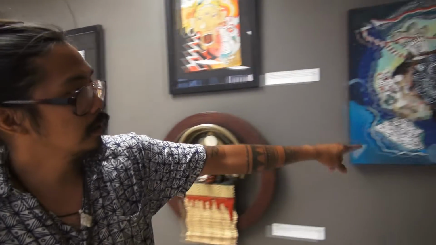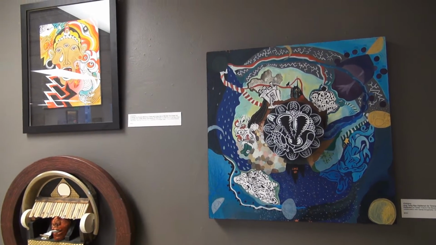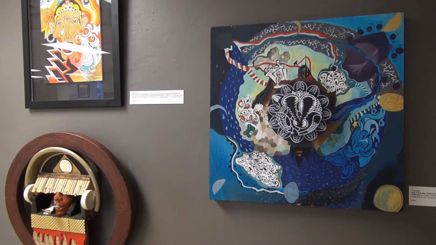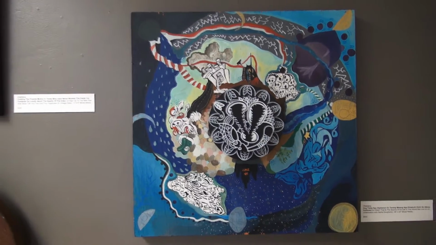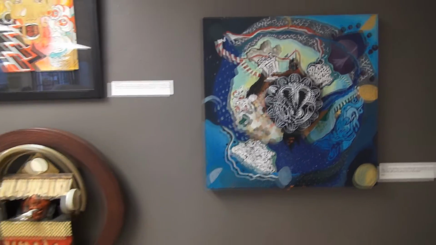Tapos this one is a collaboration with my partner Sarita. It's actually mixed media too. Pero this is also a commentary about water, the privatization of water, because a lot of things have been happening in the previous years, and it's just a matter of putting a spotlight on those things, and a lot of people have taken advantage of it because people don't understand where the water comes from.